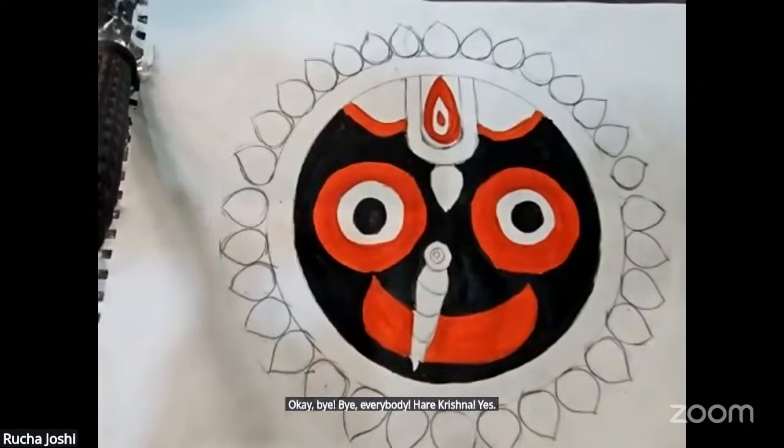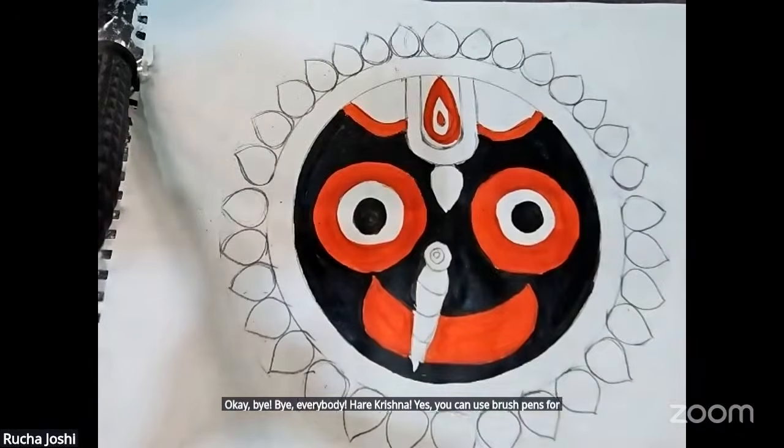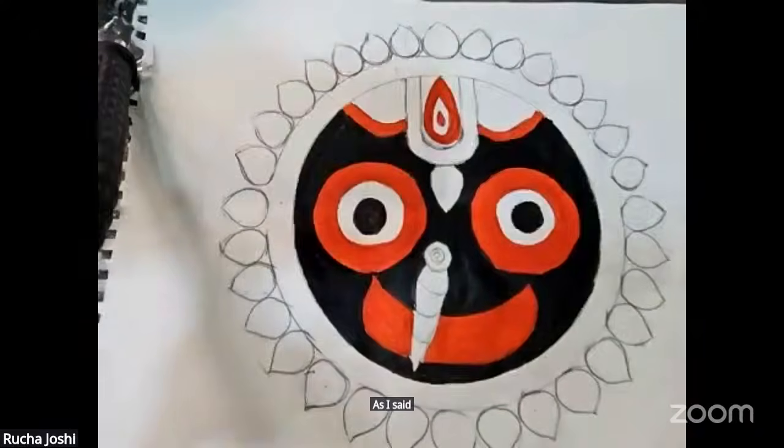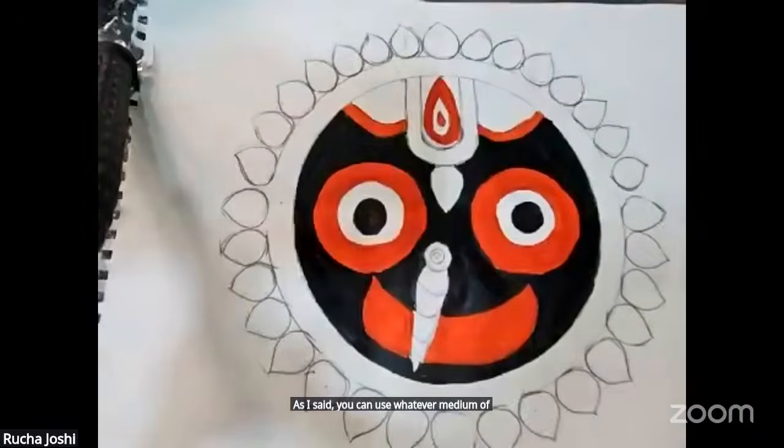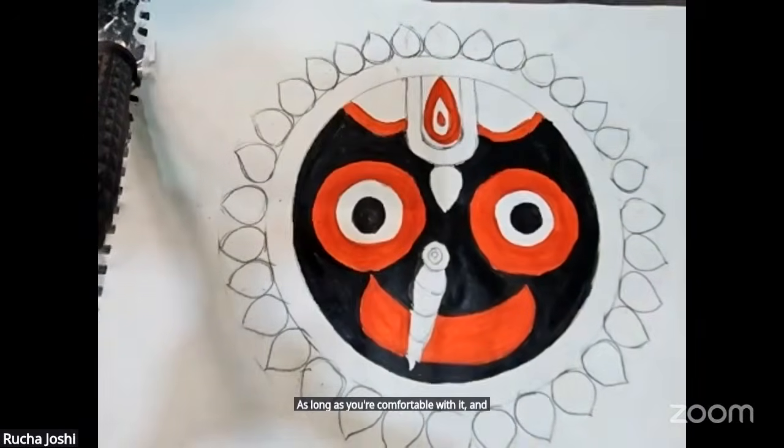Yes, you can use brush pens for lotus petals. As I said, you can use whatever medium of paint you have as long as you're comfortable with it and it works well on the paper.